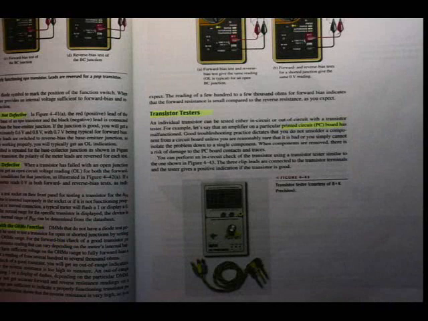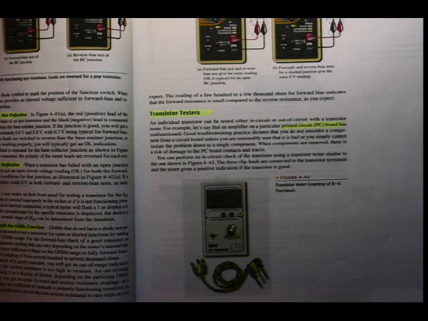An individual transistor can be tested either in circuit or out of circuit with a transistor tester. For example, let's say that an amplifier on a particular printed circuit or PC board has malfunctioned. A good troubleshooting practice dictates that you do not unsolder a component from a circuit board unless you are reasonably sure that it is bad, or you simply cannot isolate the problem down to a single component. The problem being, when components are removed, there is a risk of damage to the PC board contact devices.